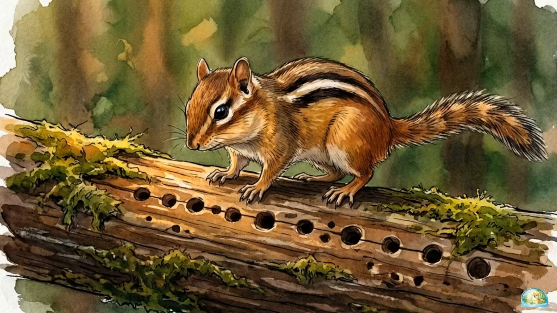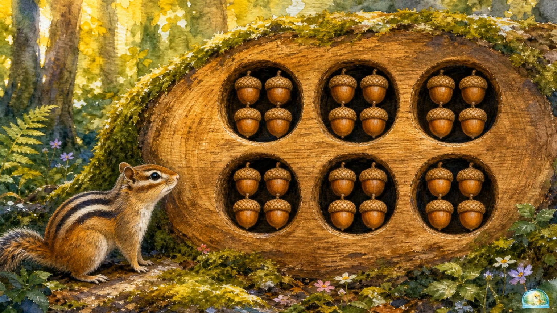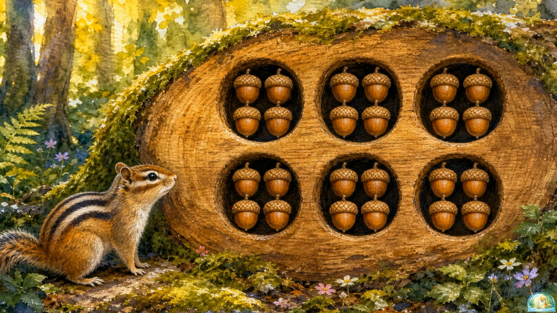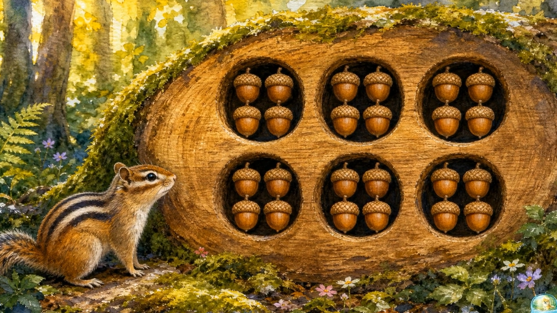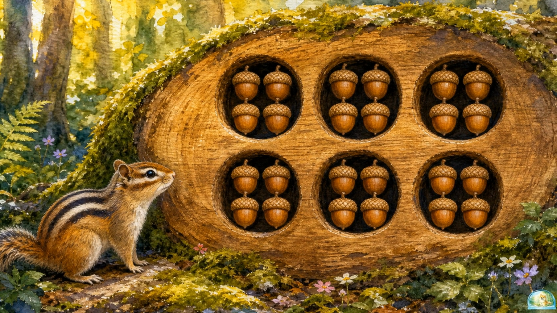Down along a mossy fallen log, Chip stops to inspect a specific row of natural cache openings. The physical setup here is uniform. There are precisely 6 cache openings, and each one contains exactly 4 visible acorns. 6 equal groups with 4 in each group can be written as 6 times 4.